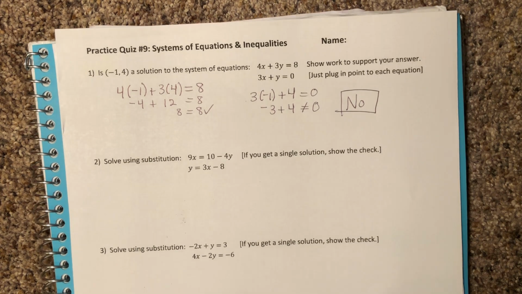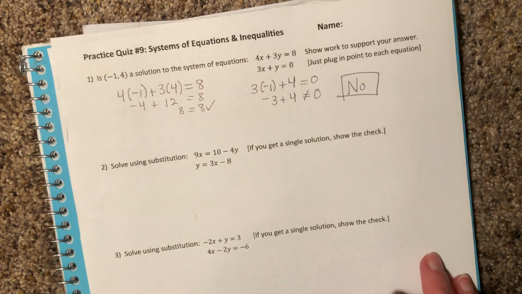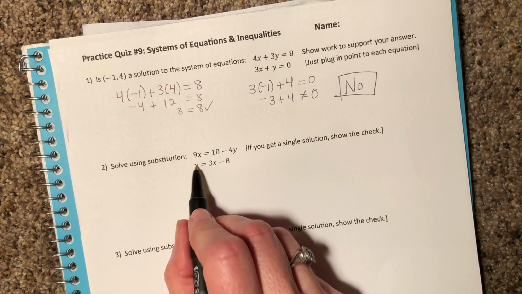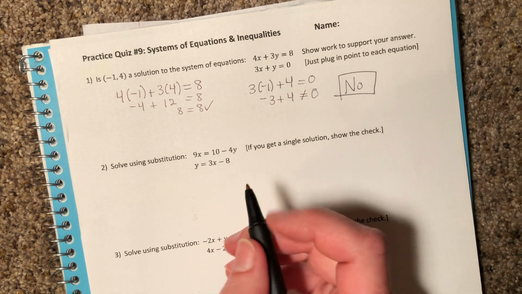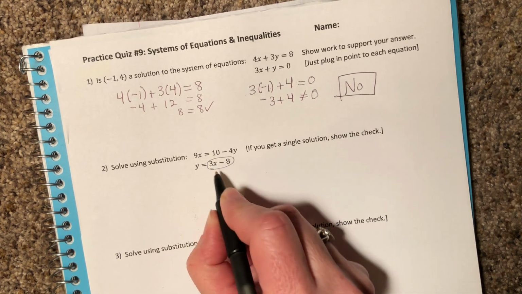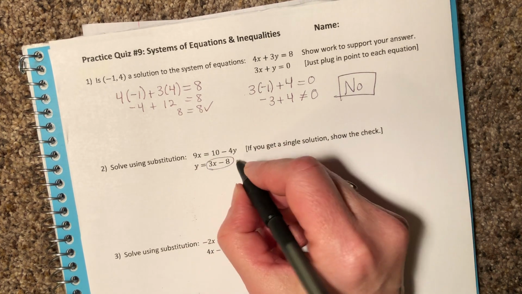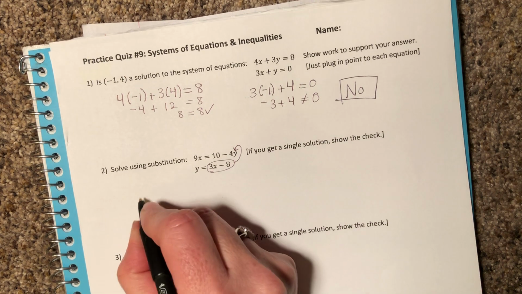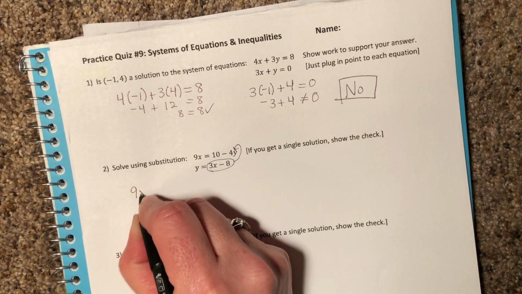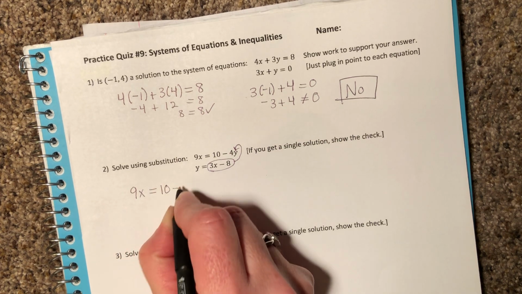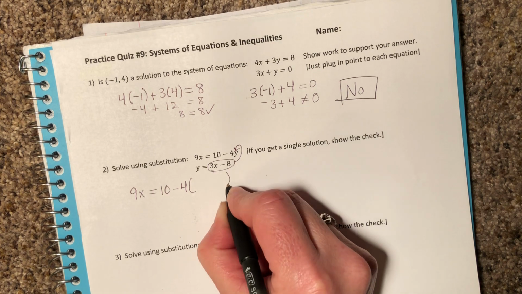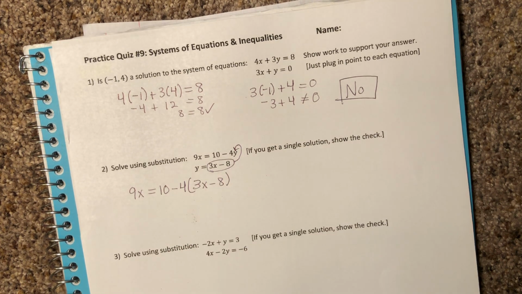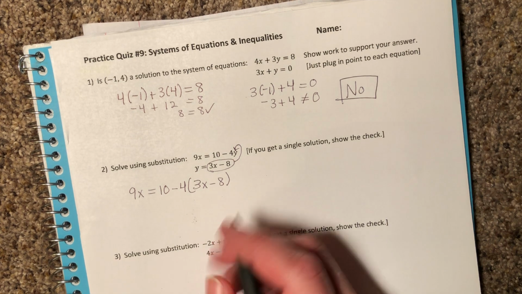Okay, number 2 says solve using substitution. Well, the second equation is already solved for y, so I don't need to do any rearranging. 3x minus 8 is y, so that means I can put it into the y spot on the other equation. And then I get 9x equals 10 minus 4 times, now here I'm going to plug it in. This is the substituting part. And now I have an equation that's all in terms of x.